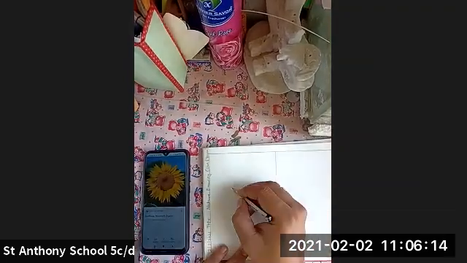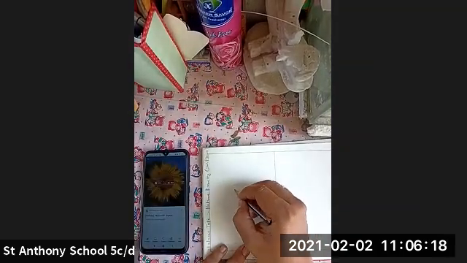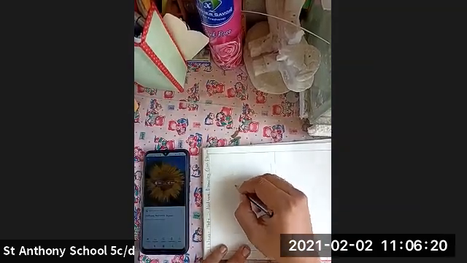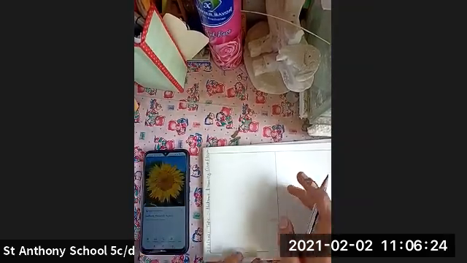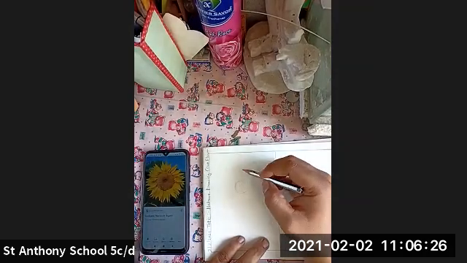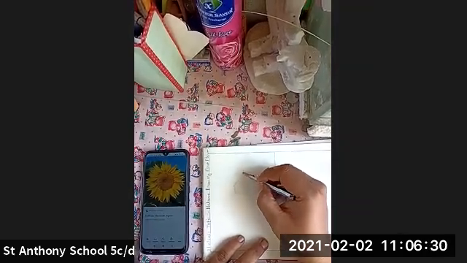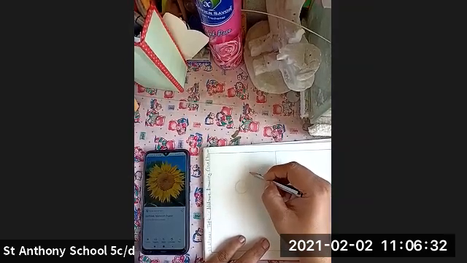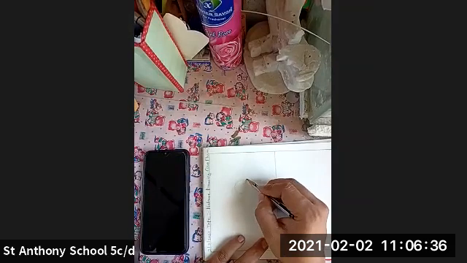First I'm going to draw a circle for the center part, and you have to draw it very lightly. Don't use the pencil very dark. Use the pencil very lightly. Let's start with this. Here I've started making the petals.